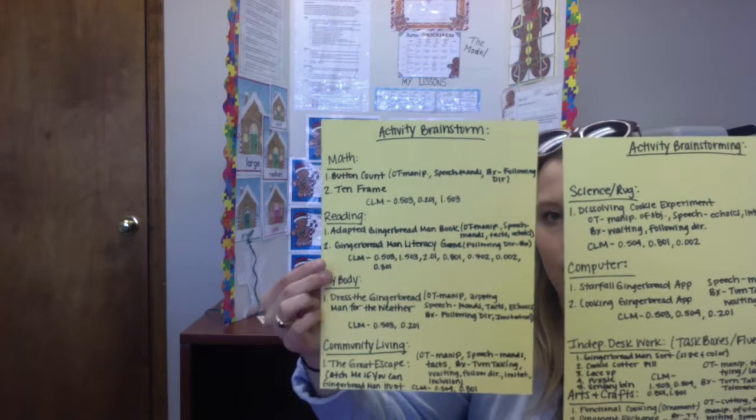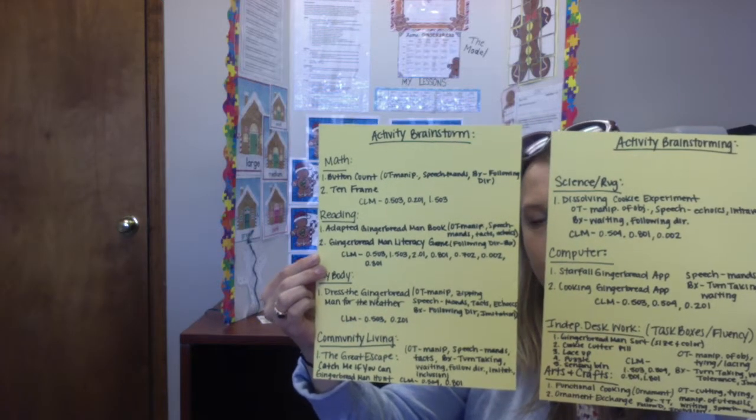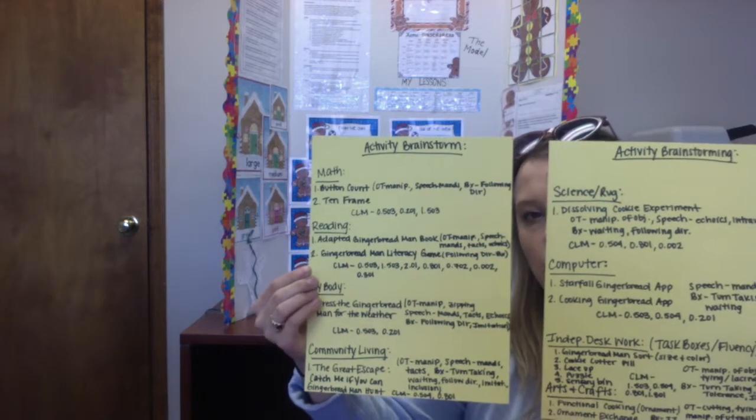And then we began our activity brainstorm. So we outlined all of the different instructional times during the day. So this included all of their center times and group work. So these centers included math, reading, my body, community living, science, computer, independent desk work, and arts and crafts. And we outlined all of the different activities that we wanted to be able to plan for each of these instructional conditions. And from there, we then began to match which CLM and IEP objectives we could meet or work towards within those types of activities.